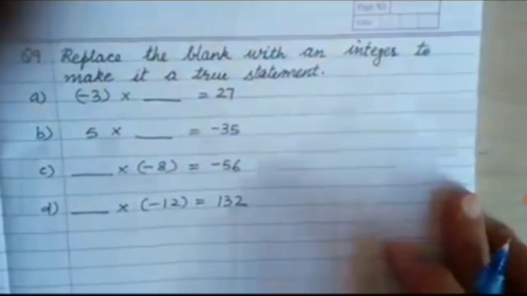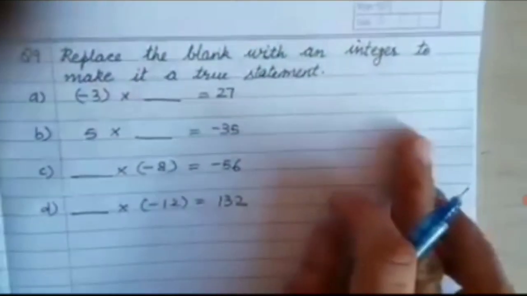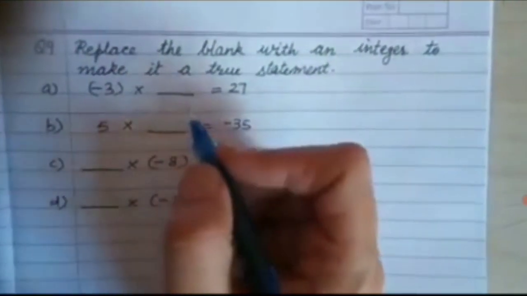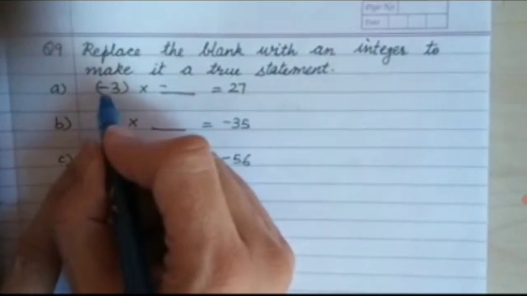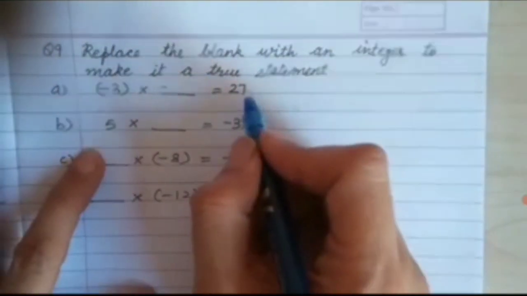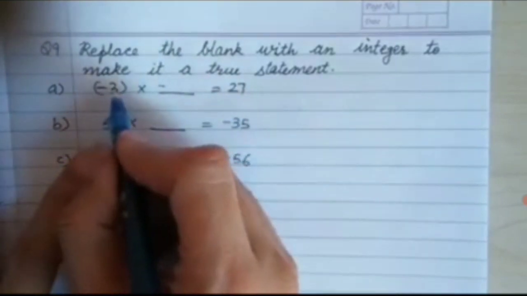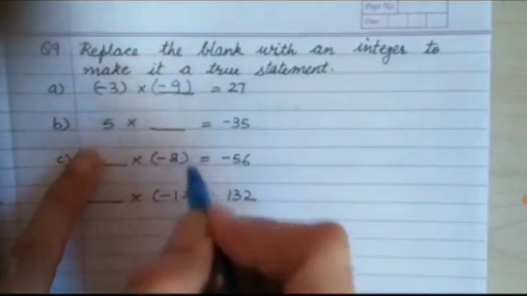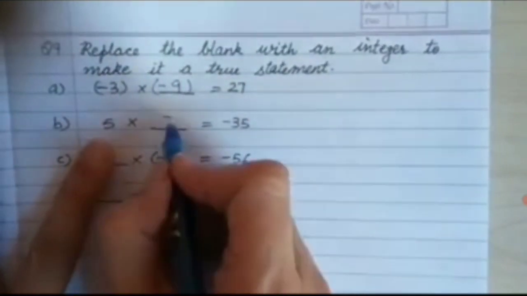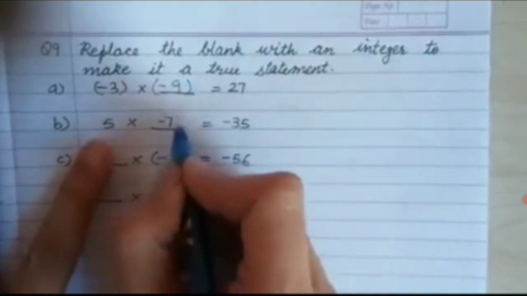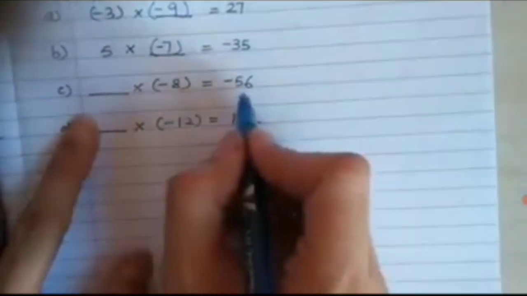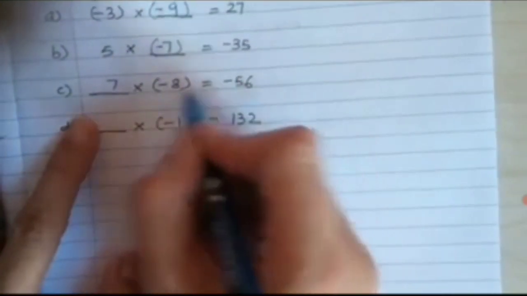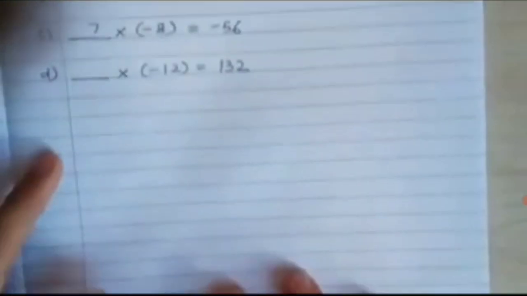Now the next question, question number 9. Replace the blank with an integer to make these statements true. The final answer is 27. What integer do we have to multiply to get plus 27? It's simply minus 9. Now minus 35: 5 sevens is 35, so it's minus 7. Minus 56 is our answer: 7 eights is 56, so it's plus 7.